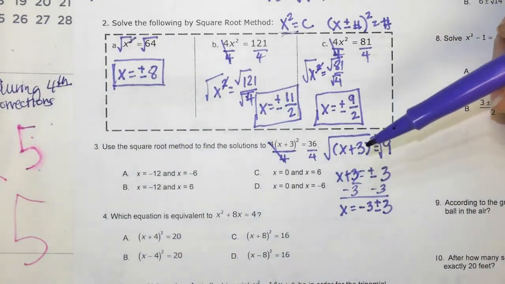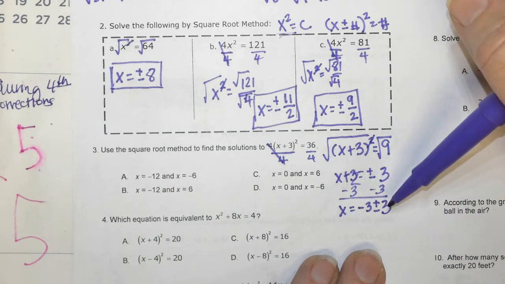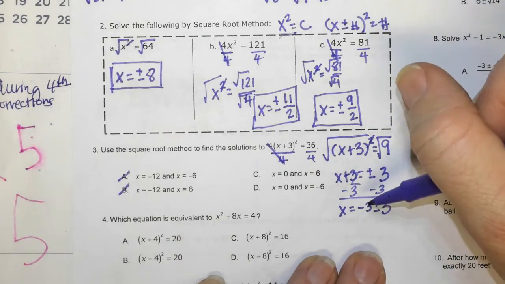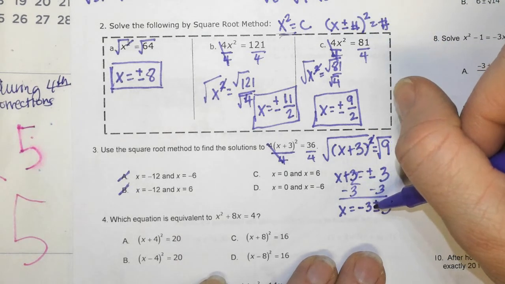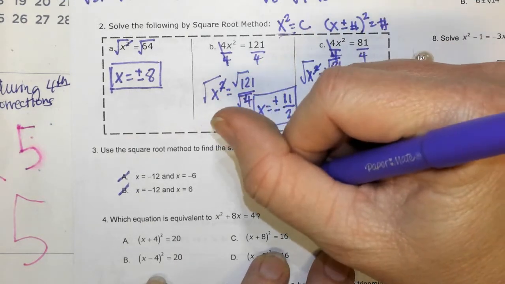So now I need to find each of the solutions. First I'll start with negative 3 plus 3, which gives me a 0. So right away I can tell you it's not going to be A or B. And then I have negative 3 minus 3, which is going to be a negative 6, so it can't be C. And that leaves me with D.